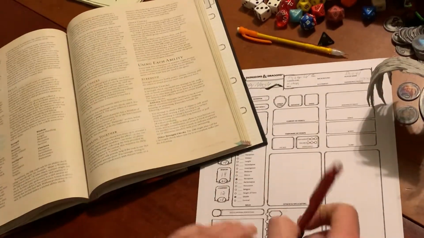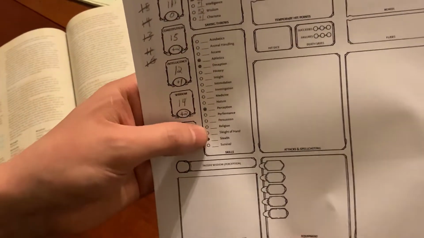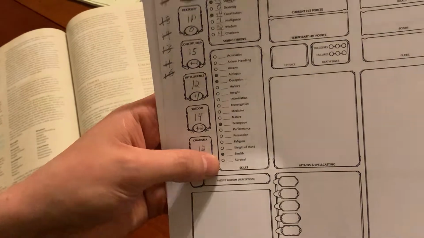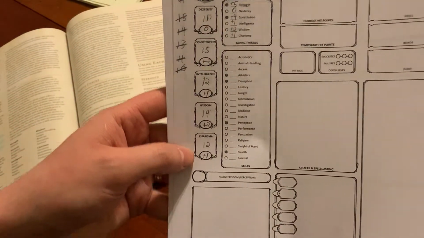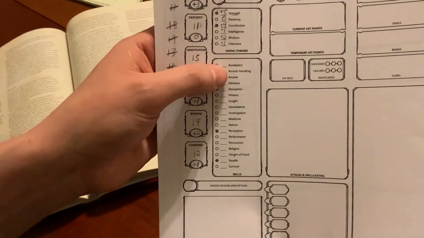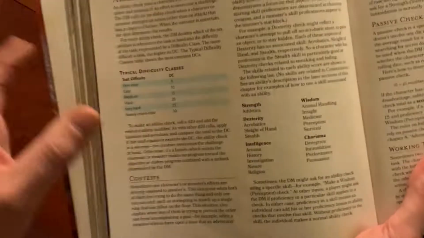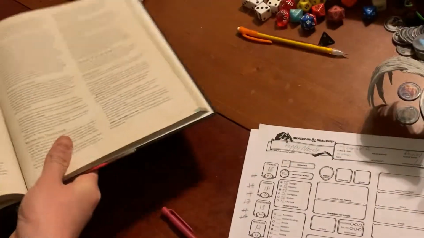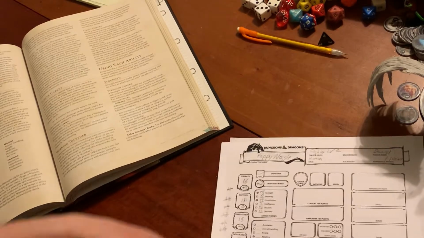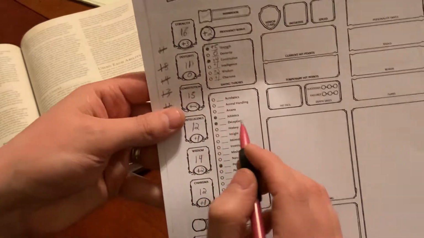So when we figure out what our number in a particular skill is going to be, we are going to look to its corresponding statistic. So we'll start with acrobatics. What stat does acrobatics correspond to? It is dexterity right there. So we're going to look to our dexterity modifier, which we already remember is a +0. Pretty bad, but oh well.